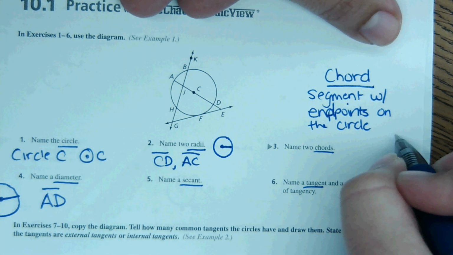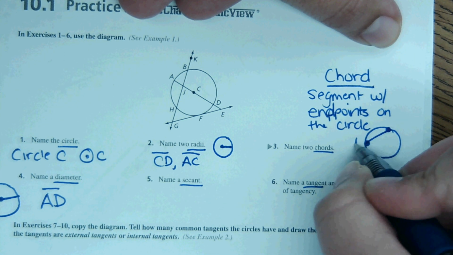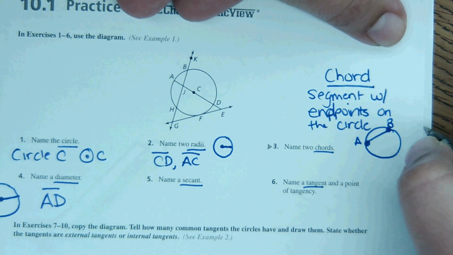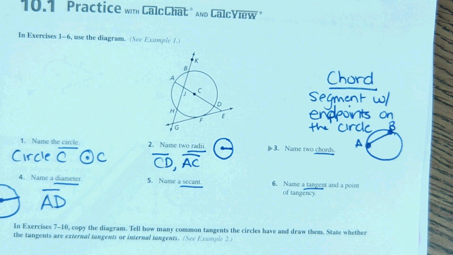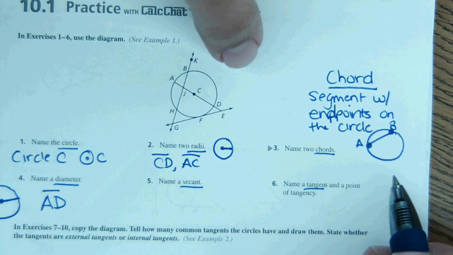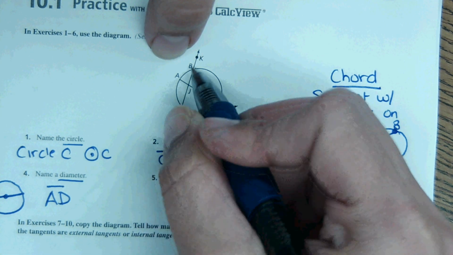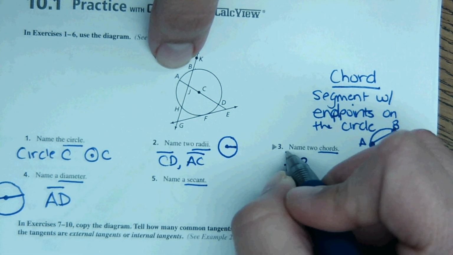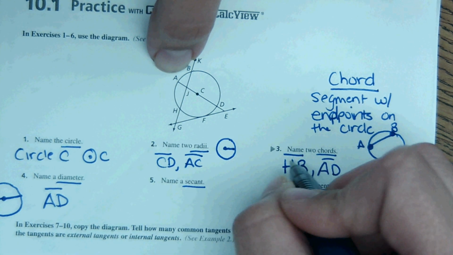So what would that look like? Okay, so here's a circle. Be like AB. That would be a chord. So technically the diameter is a chord, but a chord doesn't have to be through the center like diameter does. So name two chords here. Might be segment HB and also segment AD, the diameter.